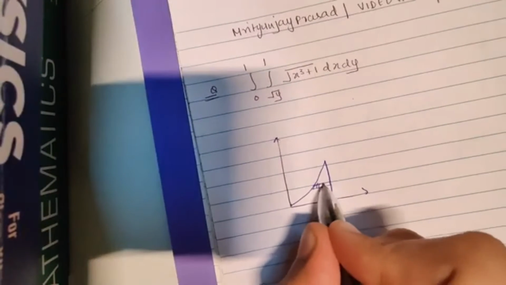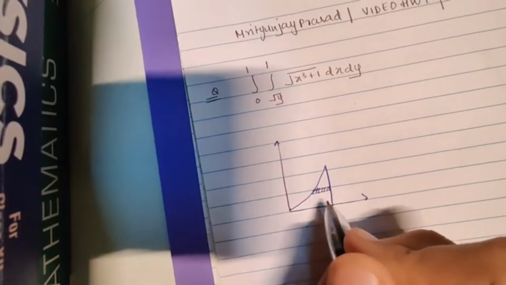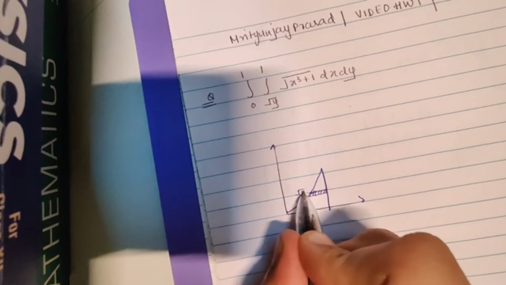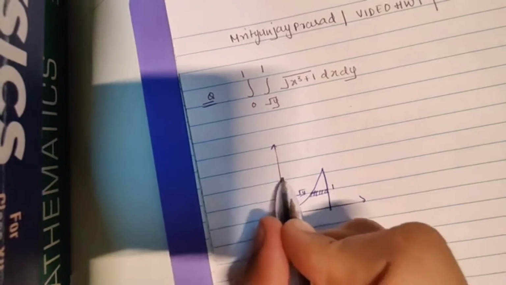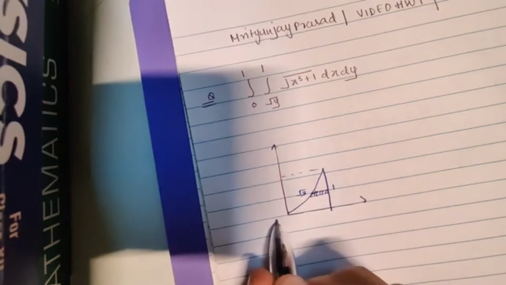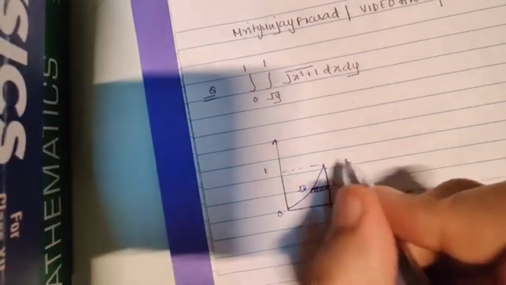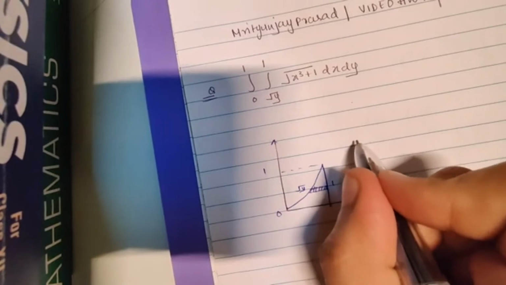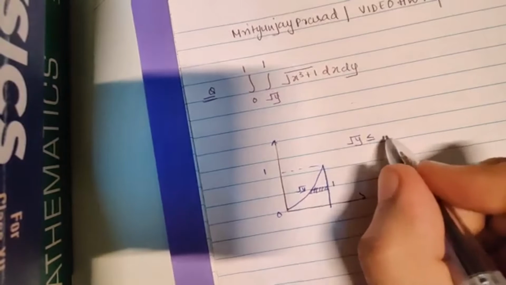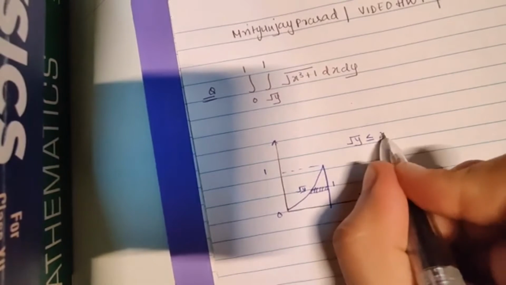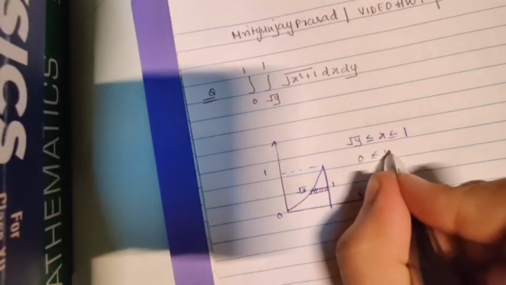Since we have to integrate it with respect to x first, we have the limits from root y to 1, and the limits of y would be from 0 to 1. So we just have to write the same thing down here: root y is less than or equal to x, less than or equal to 1, and 0 is less than or equal to y, less than or equal to 1.